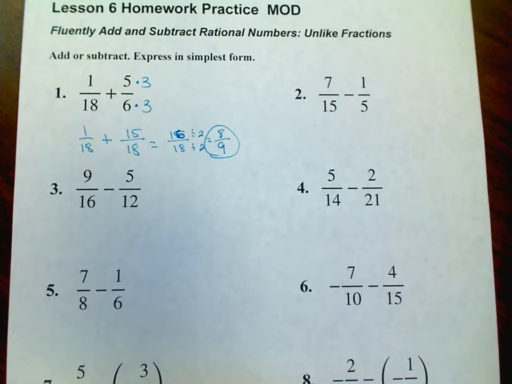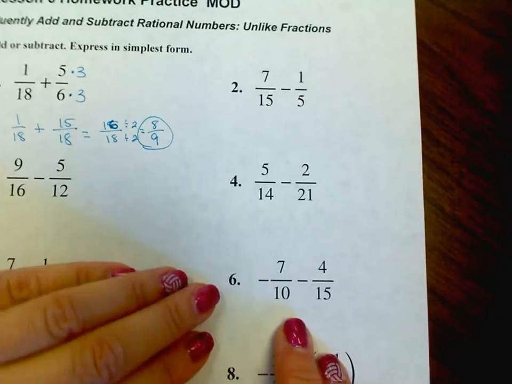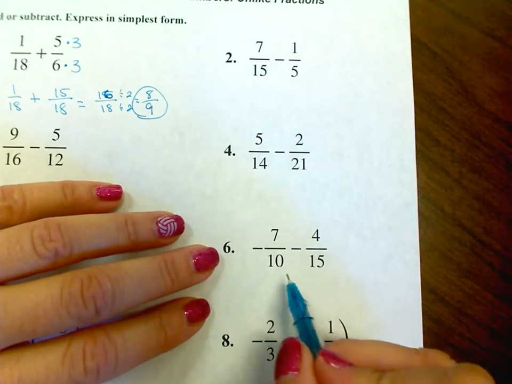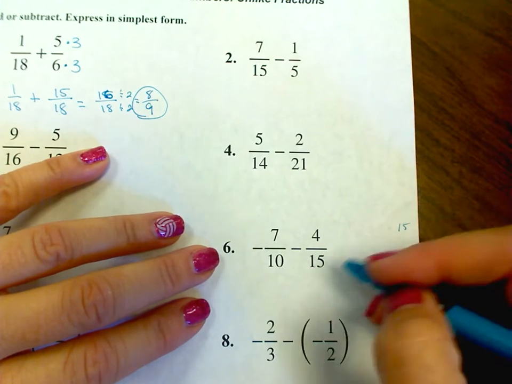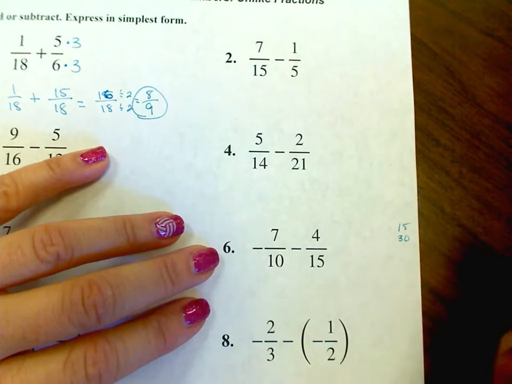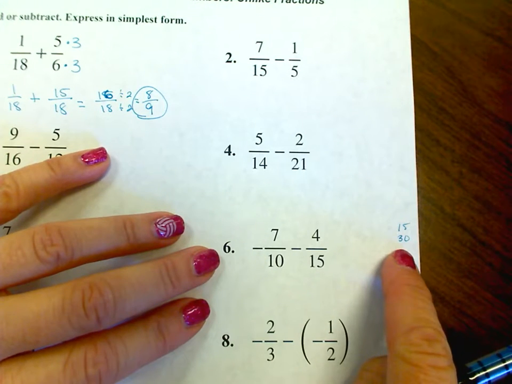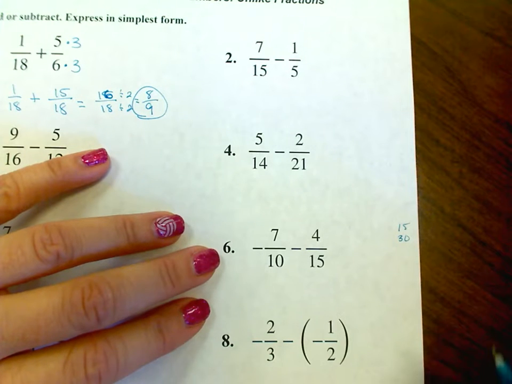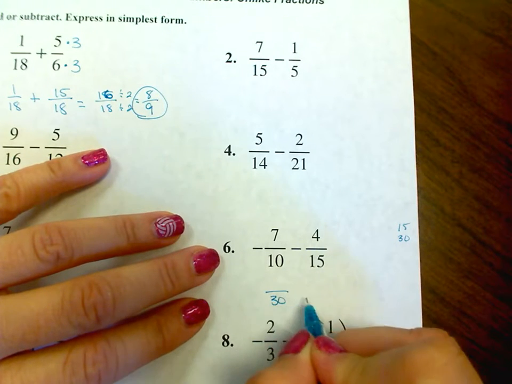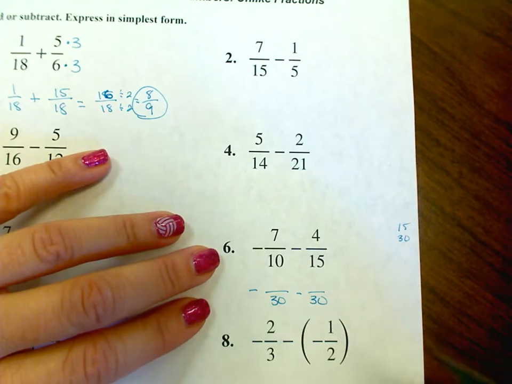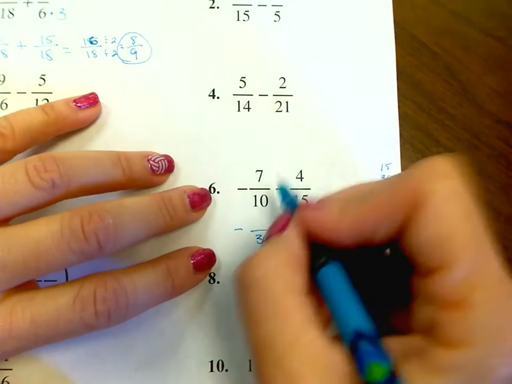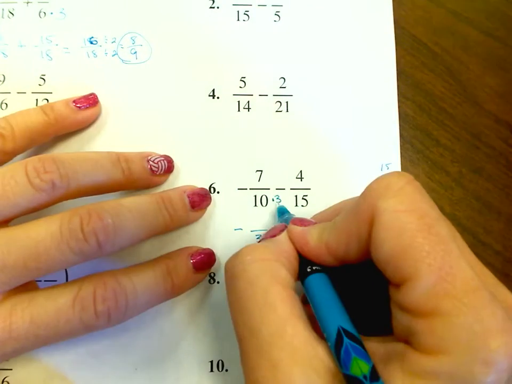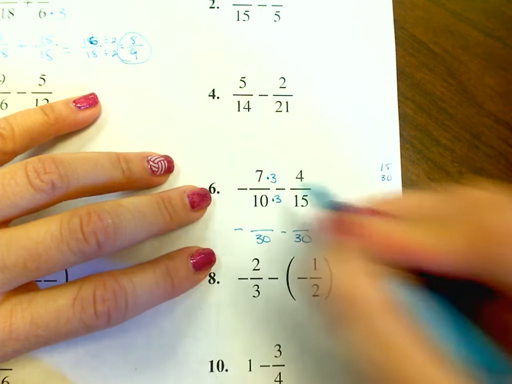Let's look at number 6. Your least common denominator. Well, you have 15. 10 doesn't go into 15. Then you have 30. 10 can go into 30. So 30 is going to be your least common denominator. So I'm going to write that much down. What times 10 gets you 30? Times 3. So what you do to the bottom, you have to do to the top.